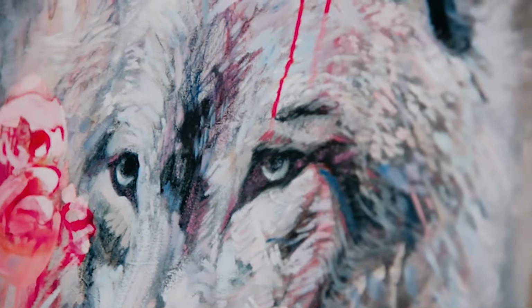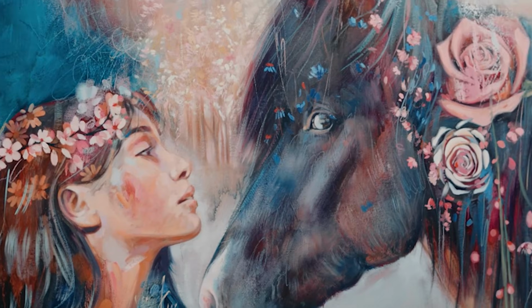a full-fledged voice, a fully developed style. This does take time, focus, and intention. Identifying your themes and personal symbols will help you create more meaningful art.